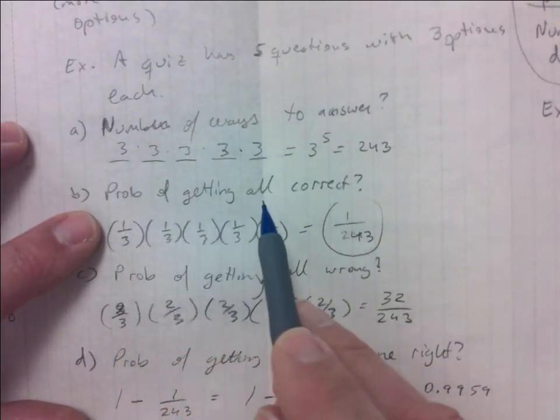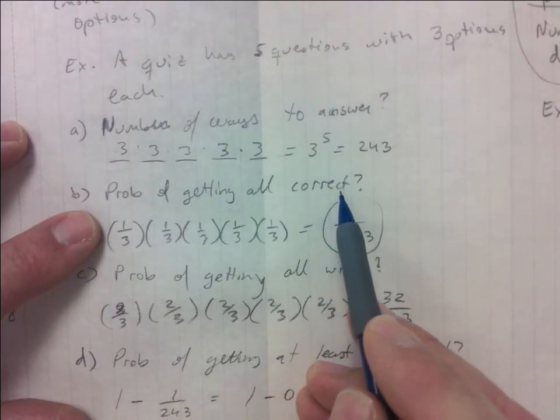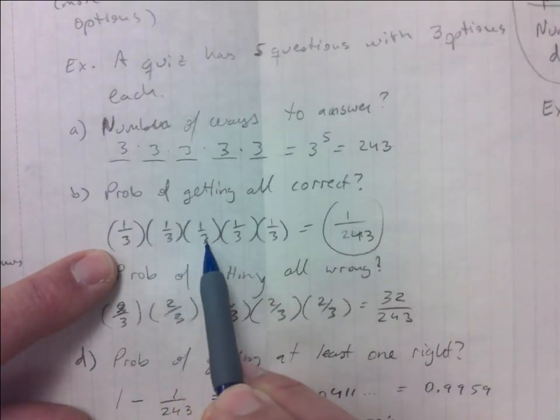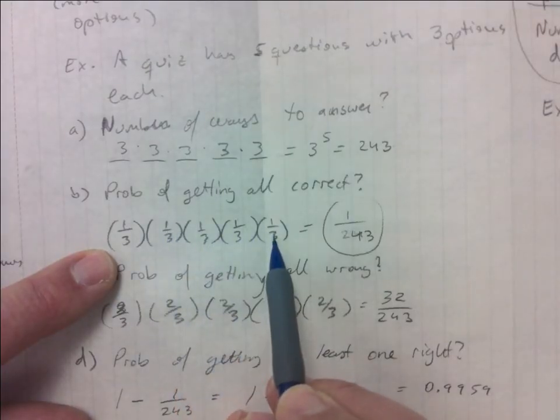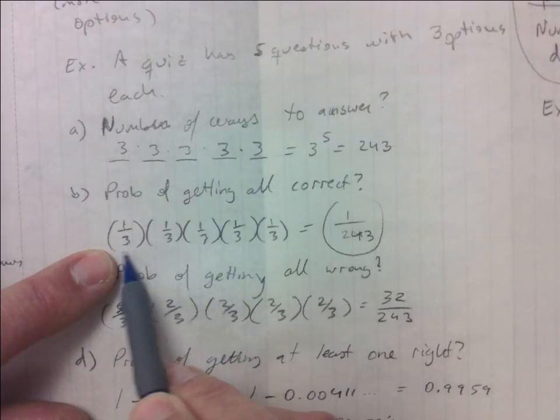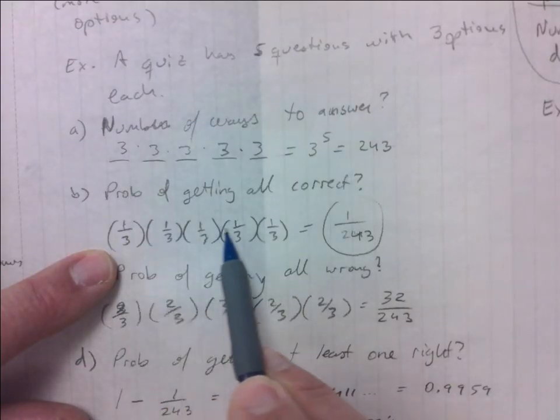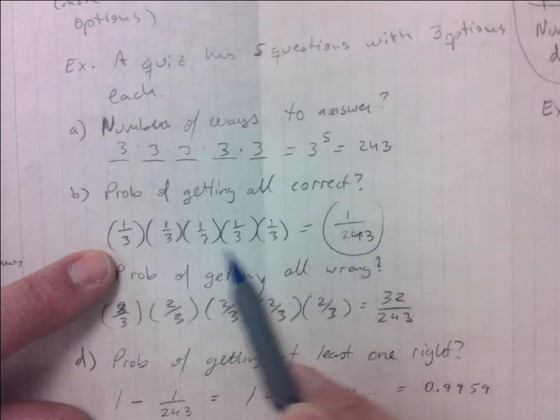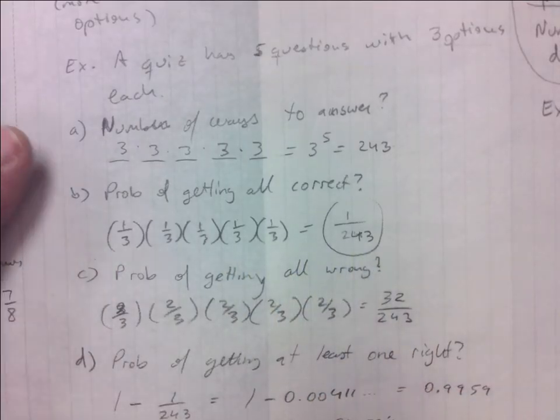What's the probability of getting all of them correct? There's only 1 in 3 for the first one, 1 in 3 for the second, and so forth. There's only 1 out of 3. It could be 1 out of 5 if you had 5 options, right? But there's just 1 correct answer per question. So it's 1 over 243. That's what it is when it's all correct.